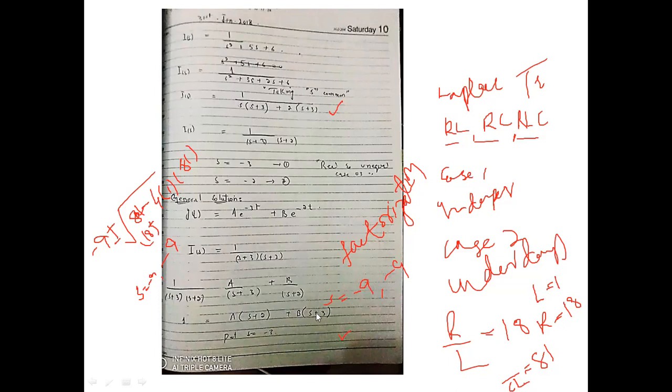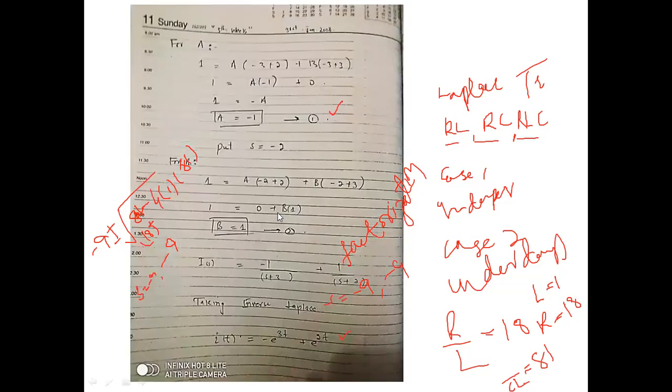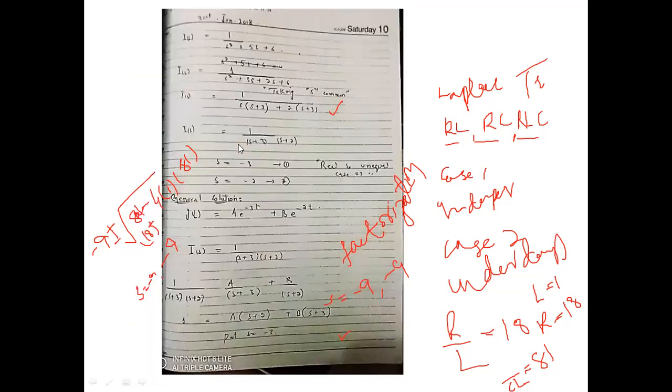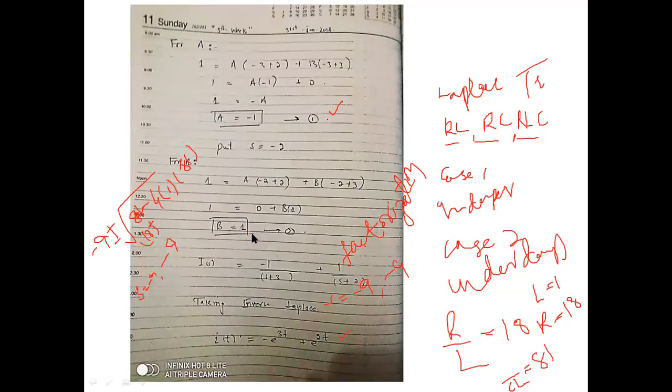So put s is equal to minus 3 in this equation. So a is equal to minus 1. Now in order to find b, put s is equal to minus 2. So you will get a will be 0 and b will be how much? 1. Okay, so now putting these a and b values in this equation, you will get I of s is equal to minus 1 over s plus 3 plus 1 over s plus 2. Taking the inverse Laplace, now it is easy.